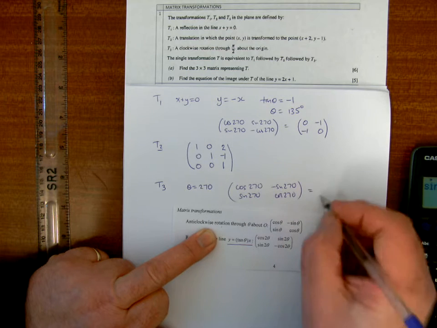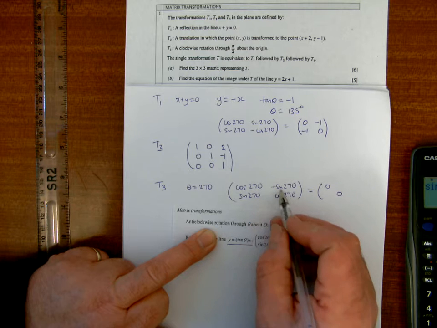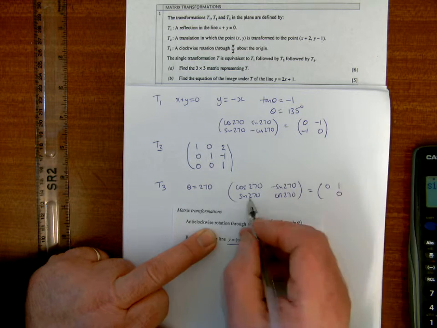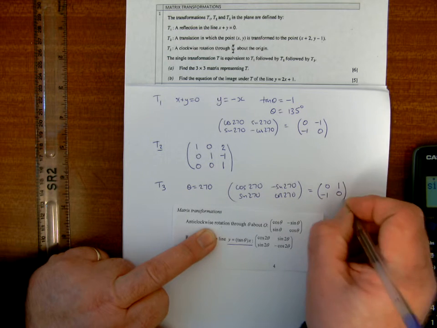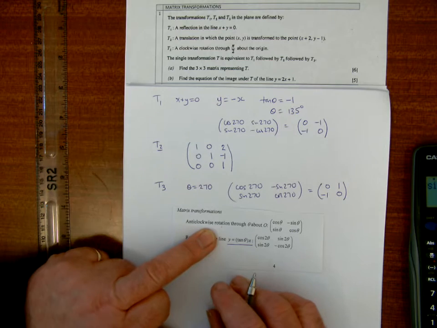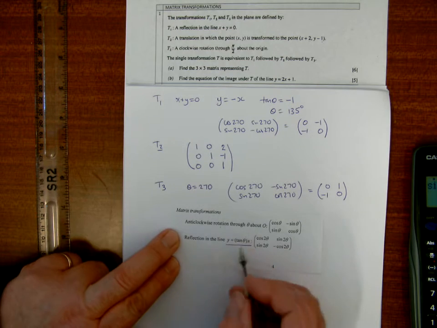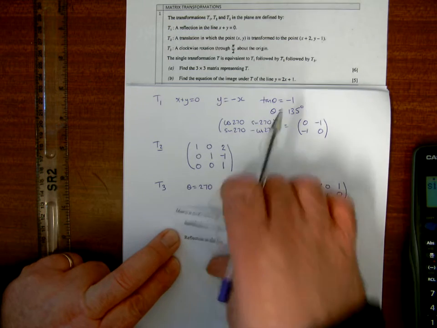And cos 270 we know is 0. And sine 270 is minus 1, so the minus sine 270, minus minus 1, is plus 1, and sine 270 here is minus 1. So there's your three matrices for T1, T2, T3, and I've been using, as I say, the standard information given to me on page 4 of the formula booklet.